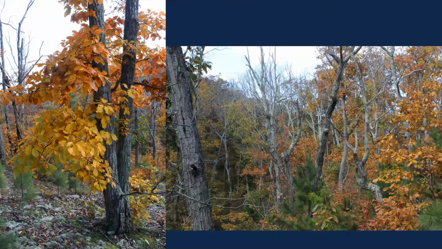So for chestnut oak, really rare. You're only going to find it in a few counties, but you're really looking for the right habitat, that incredibly thick bark, and then those huge acorns.